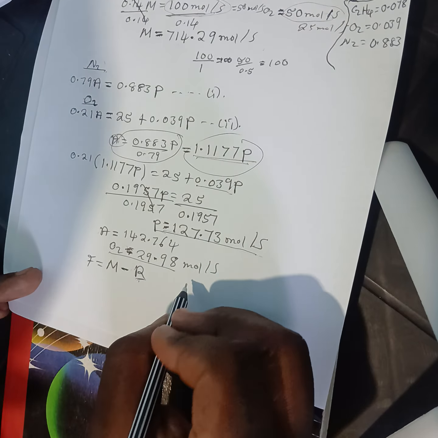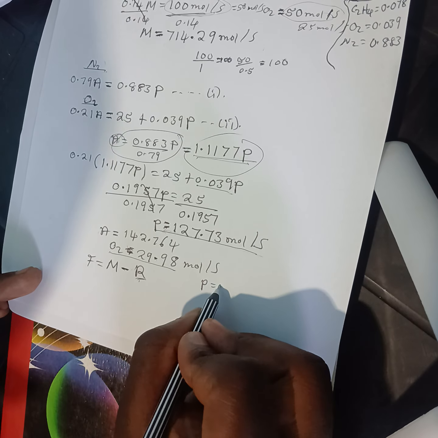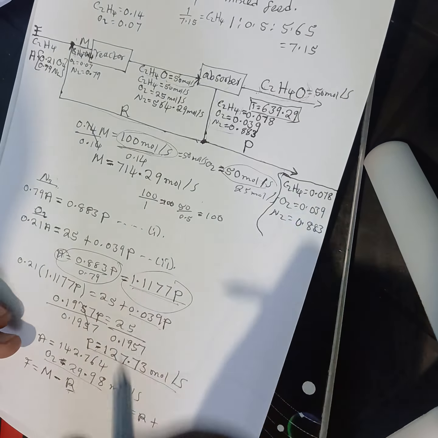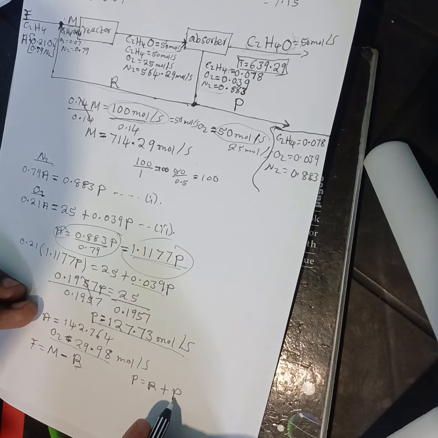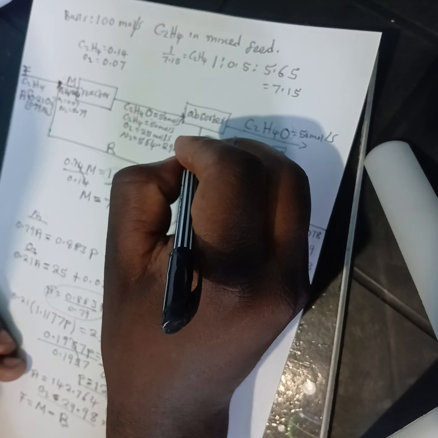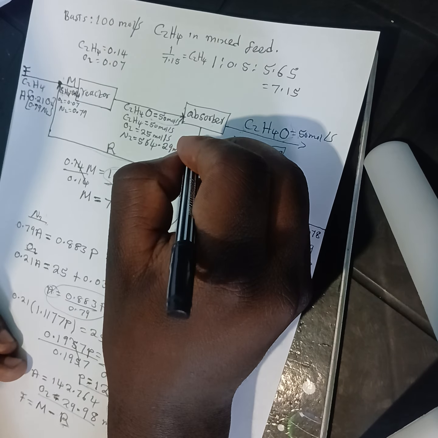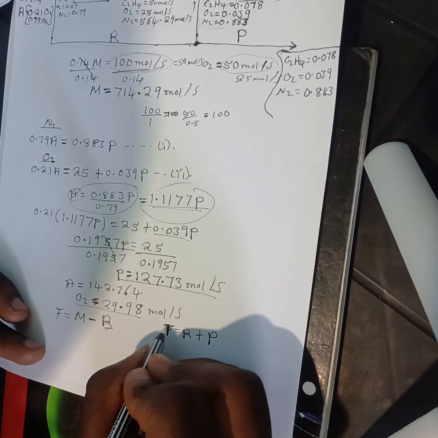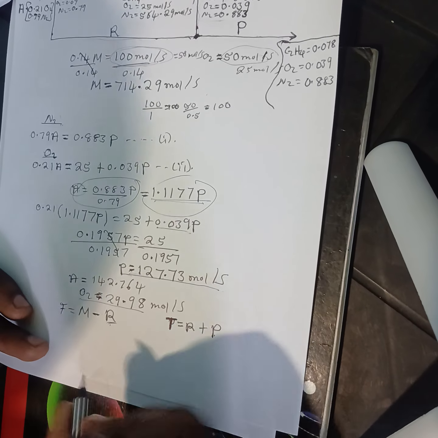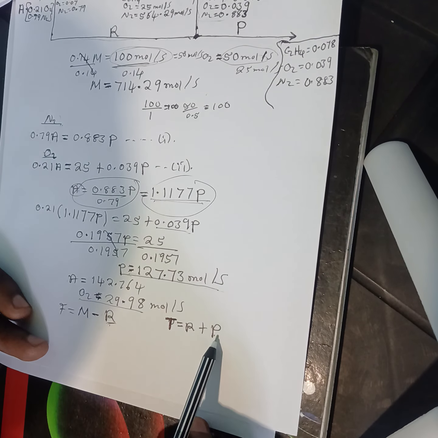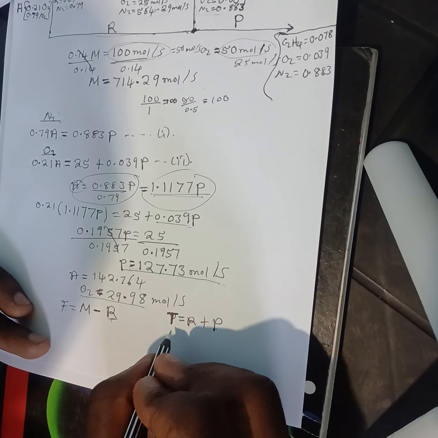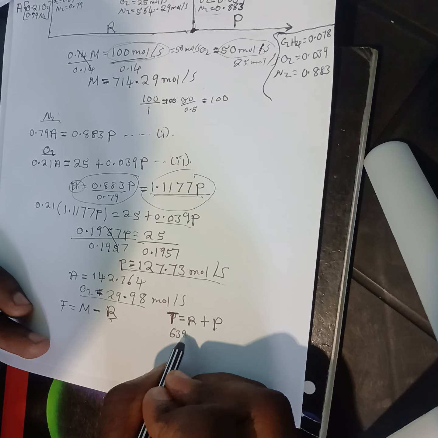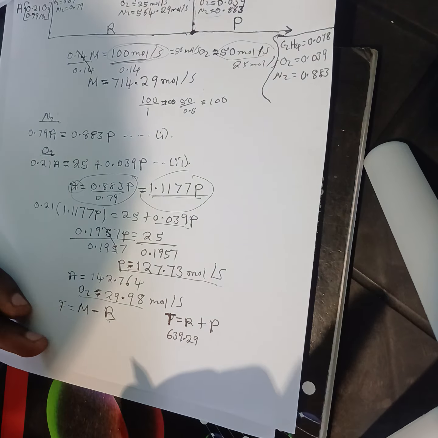You can agree with me that T, the total stream after the separator, is equal to recycle plus P, where P is for the purge. And the T is known to be 639.29. Remember, we found this one.